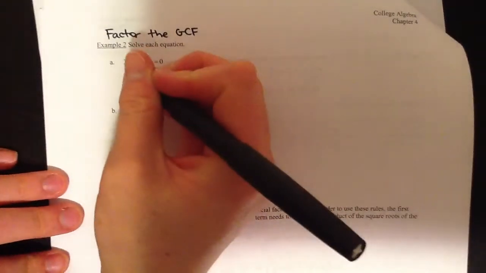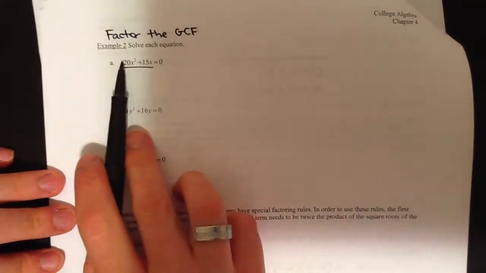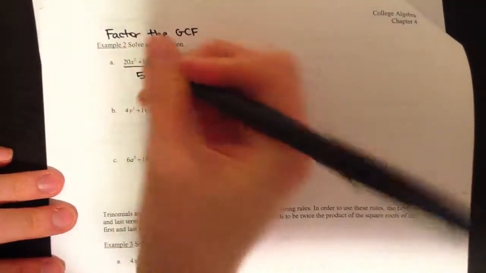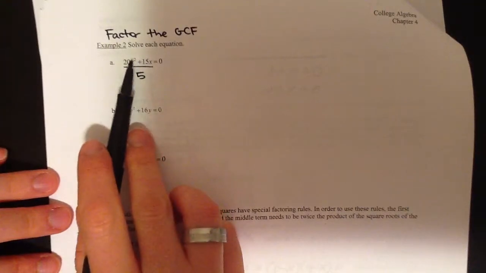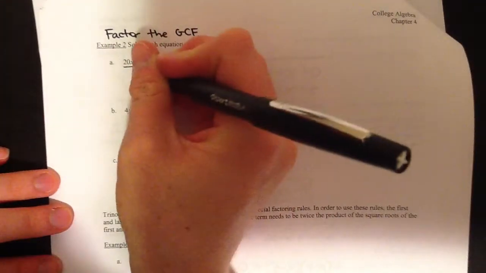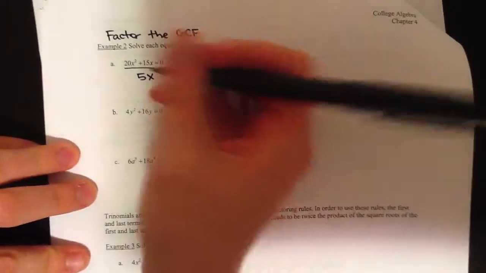Between these two, the largest thing they have in common, let's look at the numbers first. Between 20 and 15, the largest thing they have in common is a 5. And then between x squared and x, they both have a shared copy of x, so I can factor that out as well. Now when I say factoring, it's almost like the opposite of distributing. You know how when you distribute, you multiply both things by a quantity? When you factor, it's like undistributing.